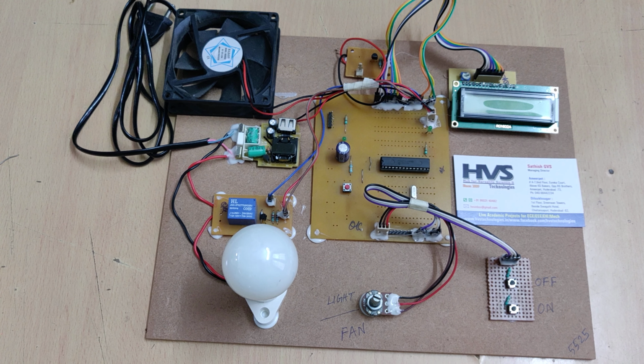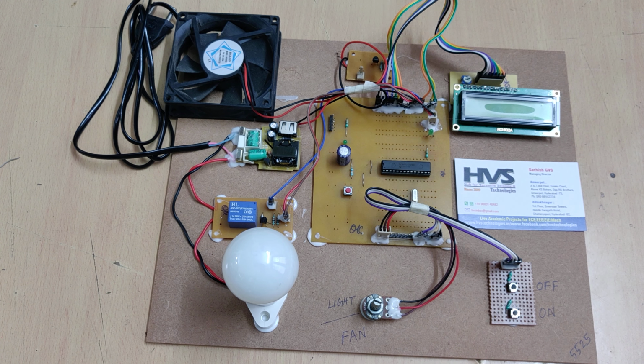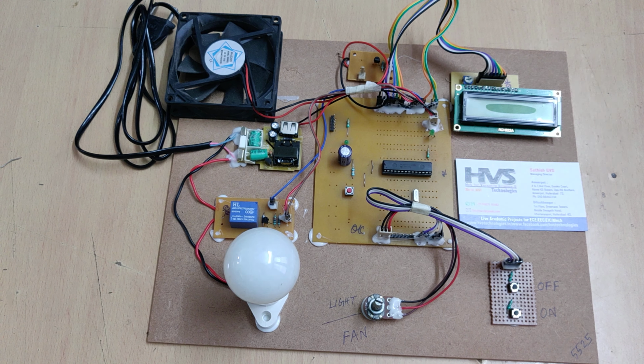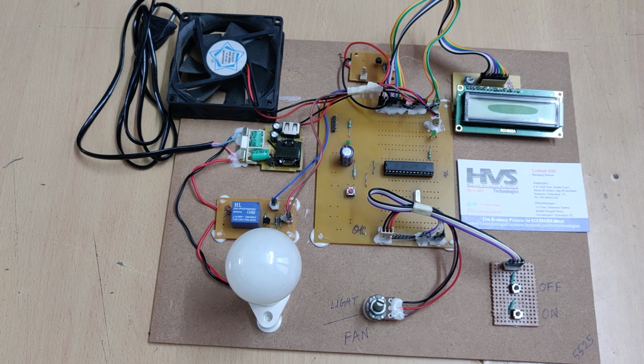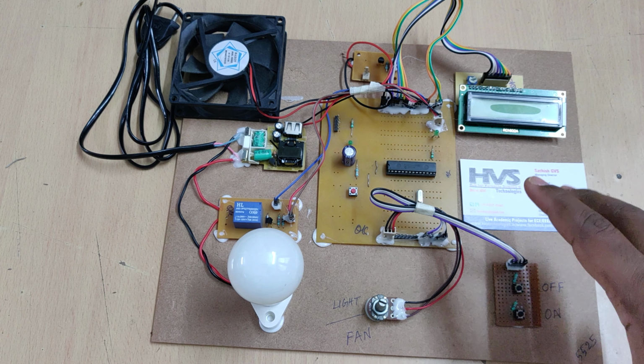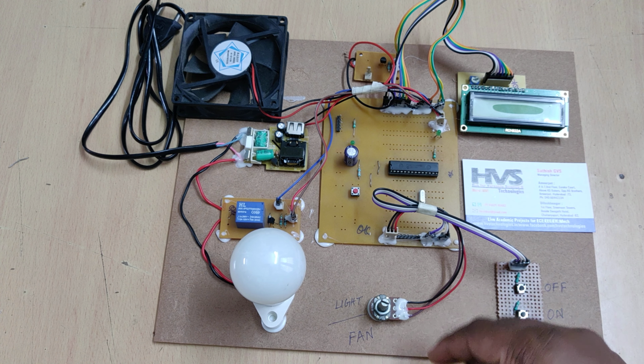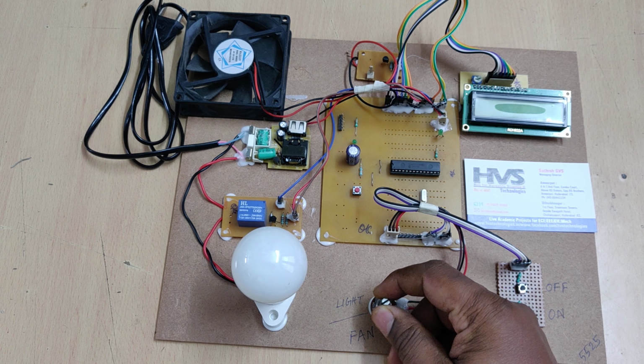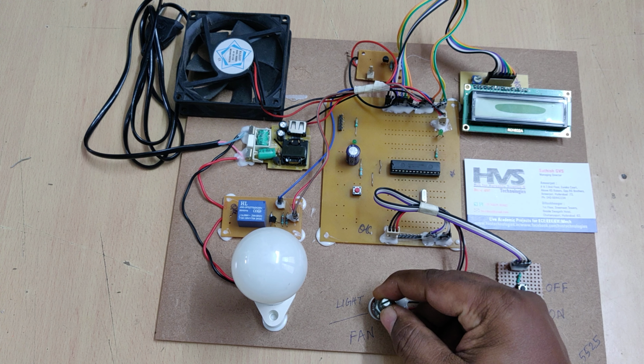Welcome to the project demonstration of microcontroller based multiple device switching by using a single input to the microcontroller. So here the application of the project is, instead of using multiple switches for multiple devices, we are going to use a potentiometer. As we know, a potentiometer provides a variable voltage.